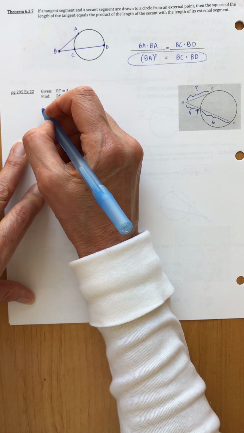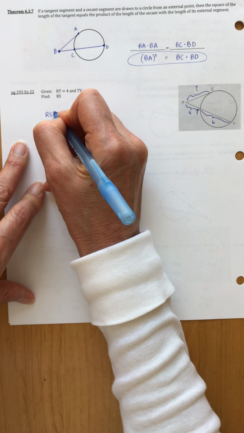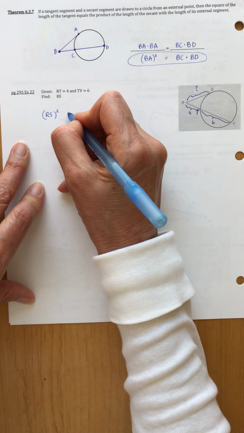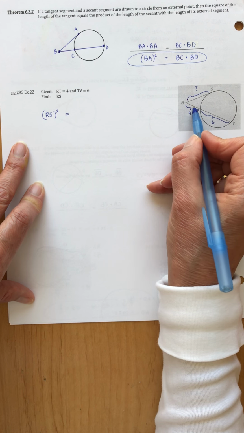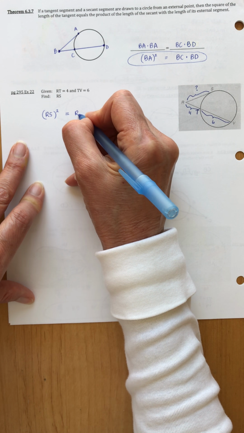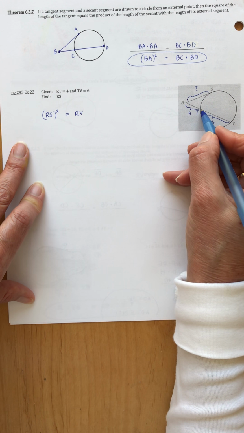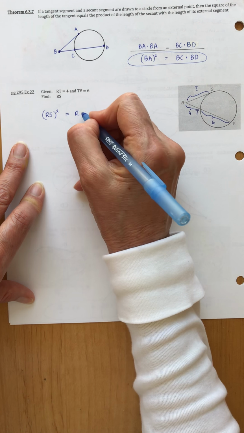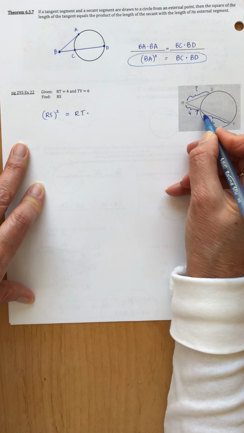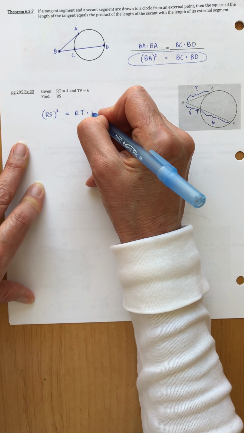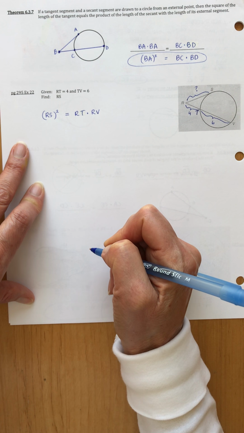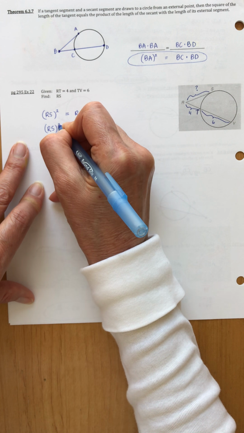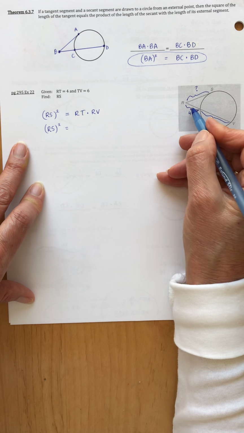So we know that RS squared, we're going to multiply the external by the whole thing, is going to equal what? The whole thing, the secant's whole piece, times the external. I was kind of trying to do it external first. So let's do RT times the whole thing, RV. It really doesn't matter, though, what order you put that in. Okay, let's figure out what we know. We don't know RS, so we'll leave it be. RT is 4.